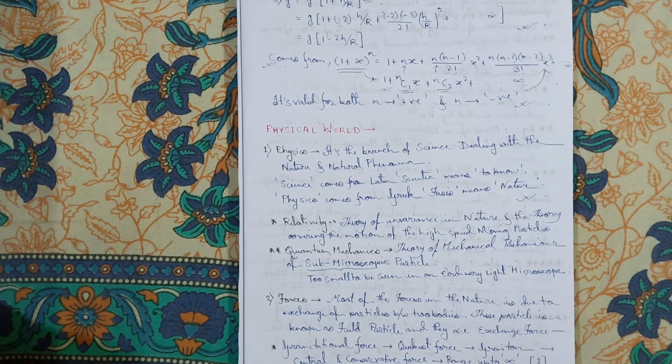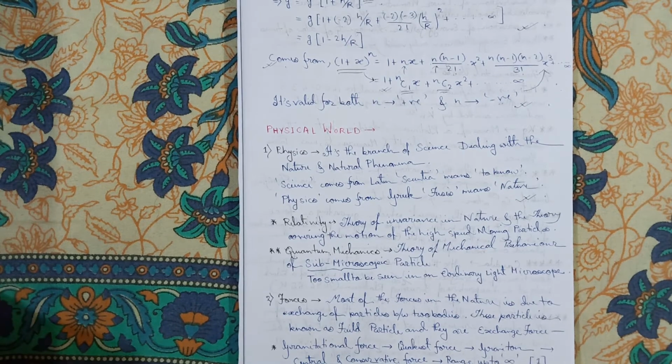Mass into acceleration is force, but actual force is that by which we can generally do some work. Most of the forces in nature are due to exchange of particles between two bodies.